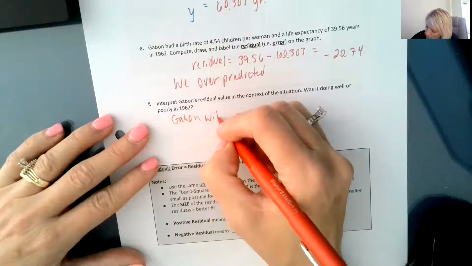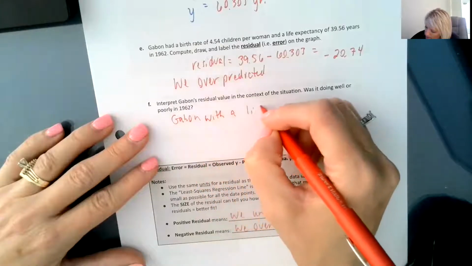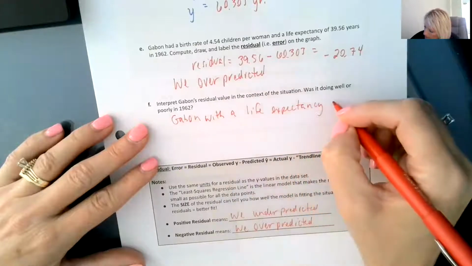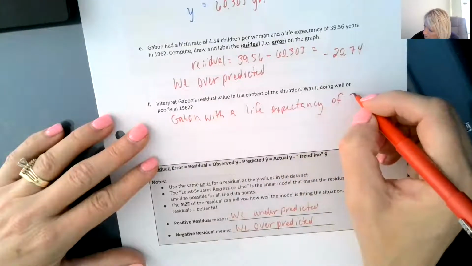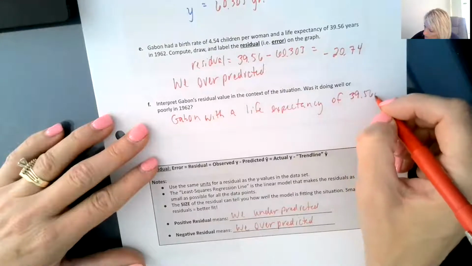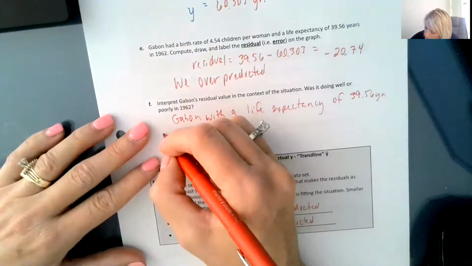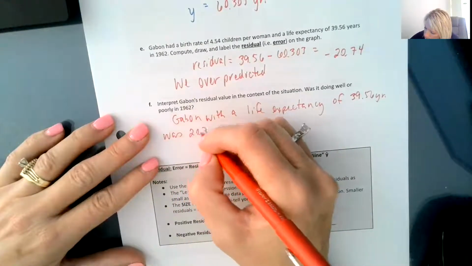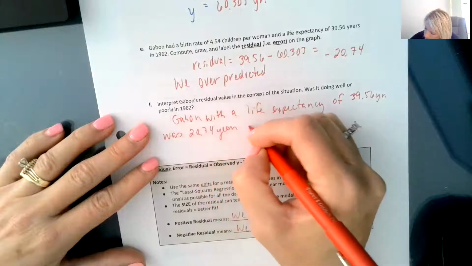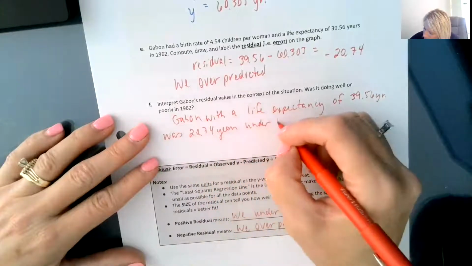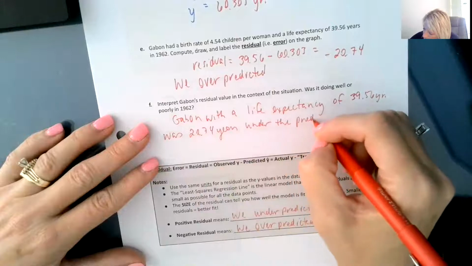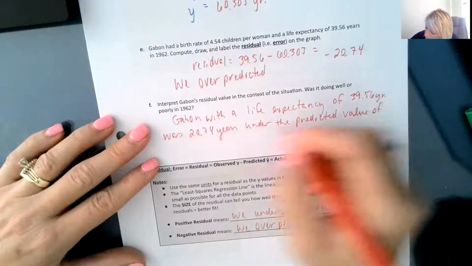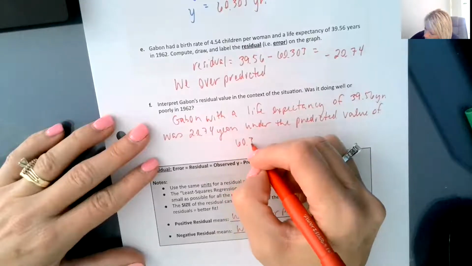Gabon with a life expectancy of 39.56 years was 20.74 years under the predicted value of 60.3 years.